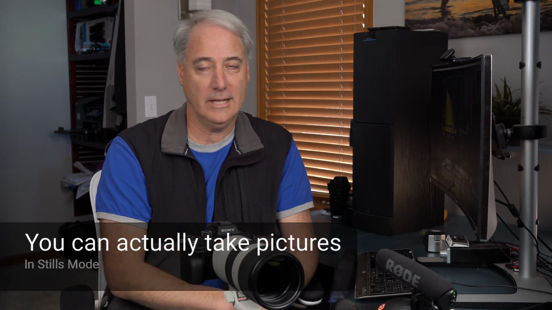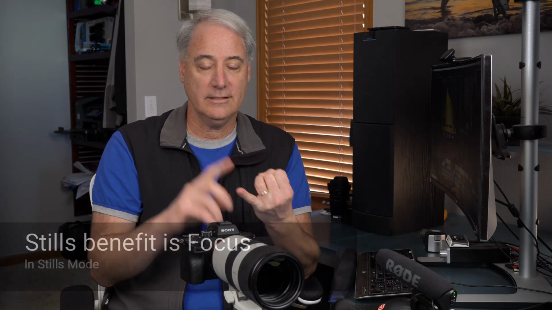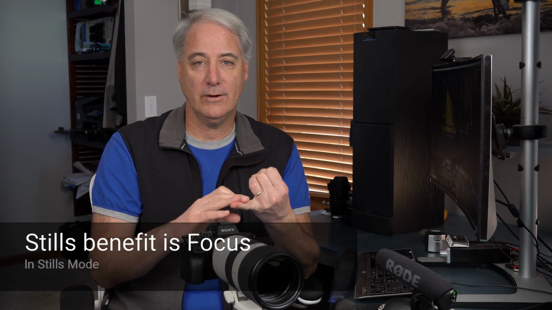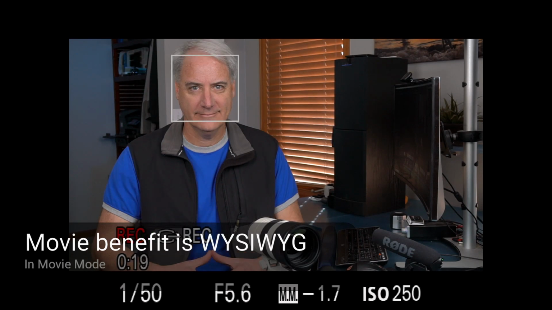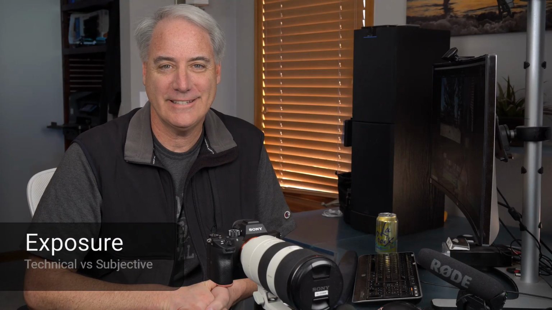In movie mode, you can't take pictures, unfortunately. So just to recap really quickly, in stills mode, you get access to a lot of great autofocus features. In movie mode, you get what you see is what you get, or what you see is what you're about to record. All right, next up is exposure.